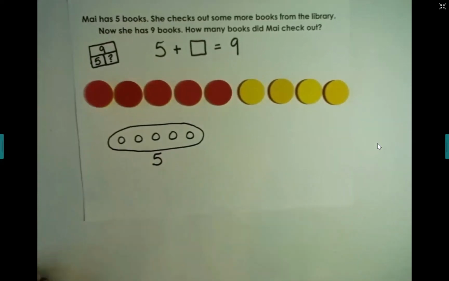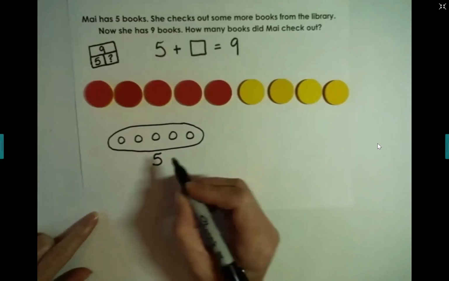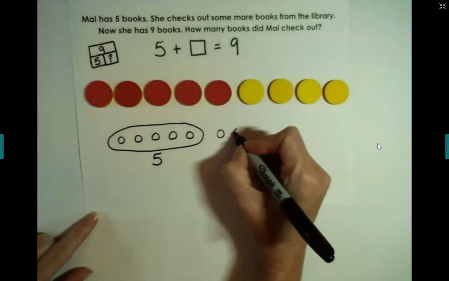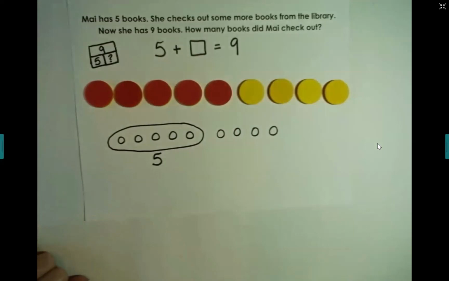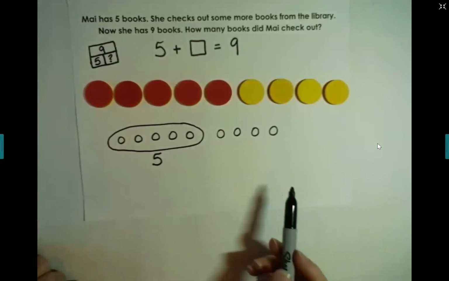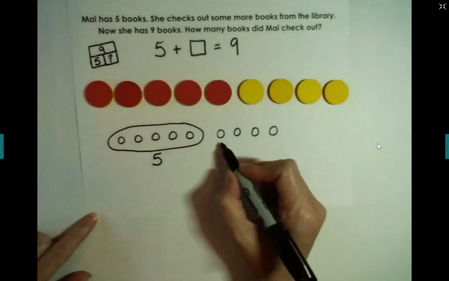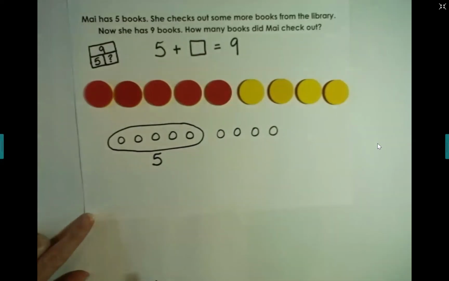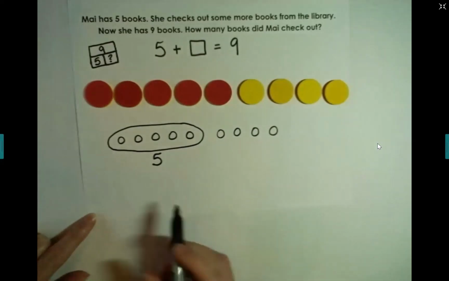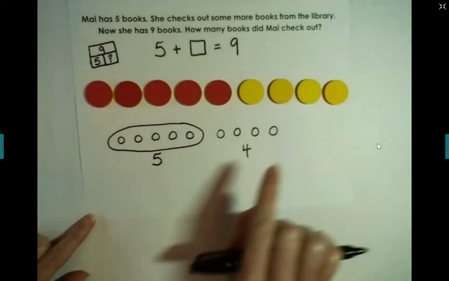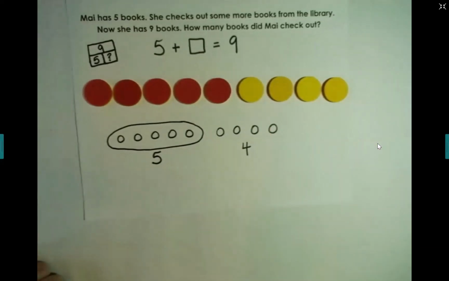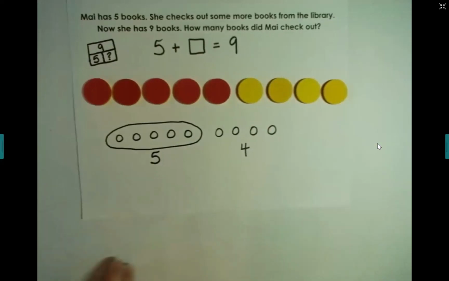And then I continue drawing circles, counting on from 5 up to 9. So 5, 6, 7, 8, 9. So I can see these circles here represent the books that May checked out from the library, which is again those same 4 books, just like when we modeled with the counters.